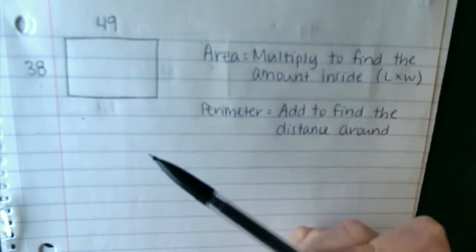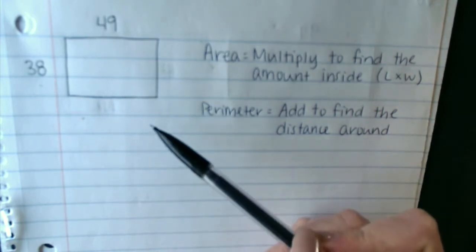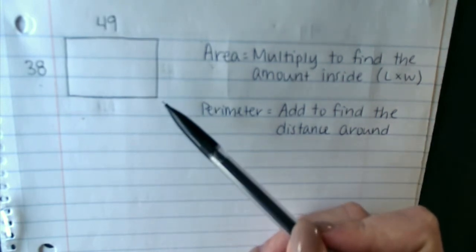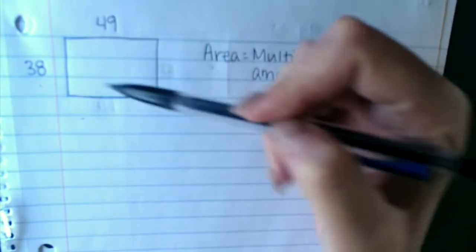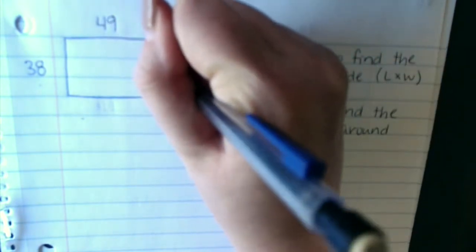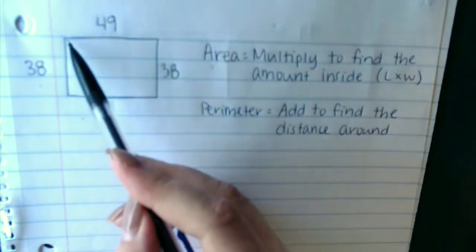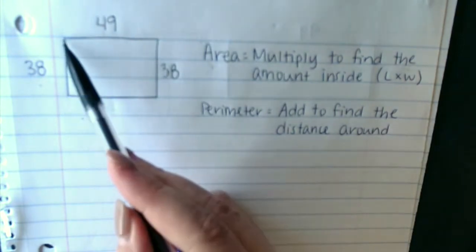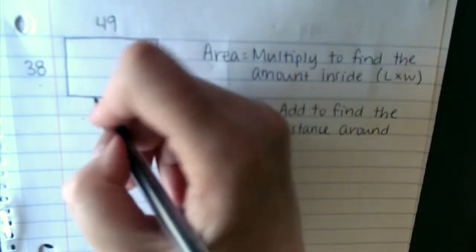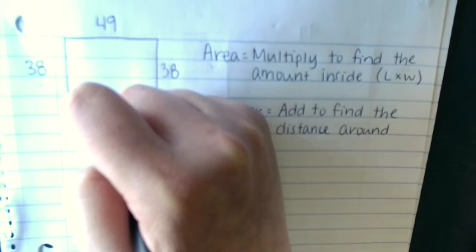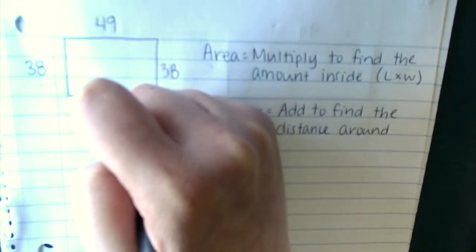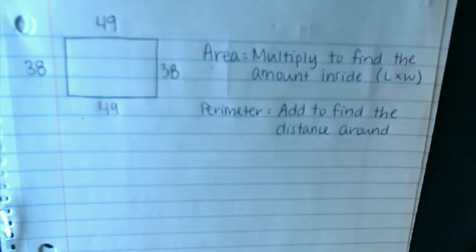So before I can find the area and perimeter of this rectangle, I need to label the sides of my rectangle. Now I know that this side matches up with this side. So if this side measures 38, so is this one. Then I know this side matches up with this side. This one's 49, so is this. Now I'm ready to start calculating to find the area and the perimeter.